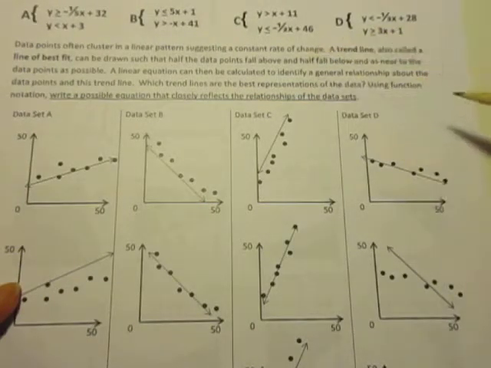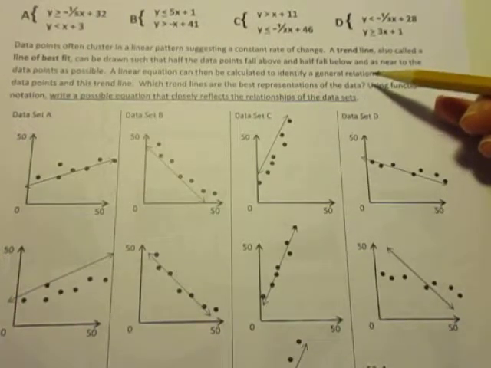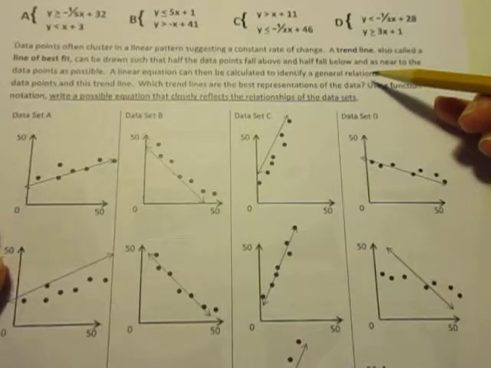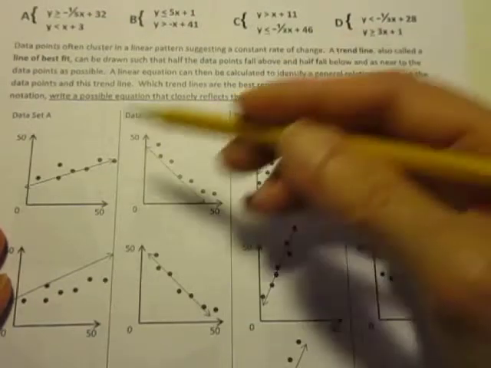Data points. I'm going to read this and make sure that I hit upon all the things that are important here. Data points: if we were looking at a set of data where you have input, the cost of something versus the number of items produced at that cost, whatever it might be, you might have an X variable, a series of X variables matched up with a series of Y variables, creating points.